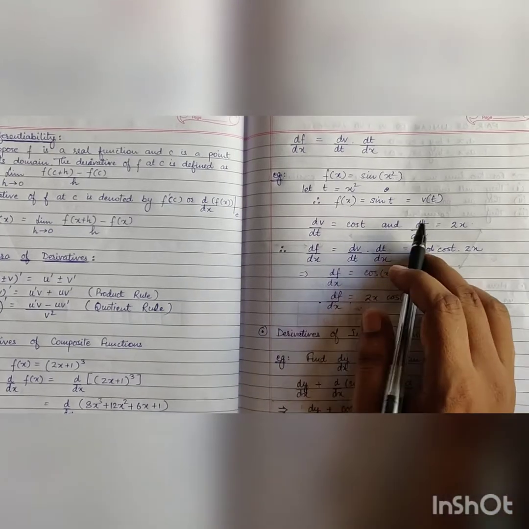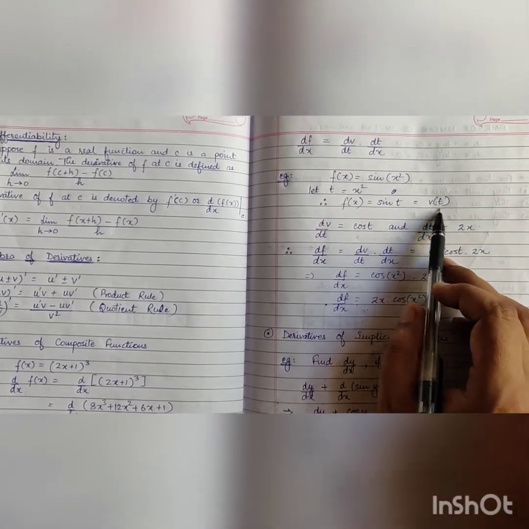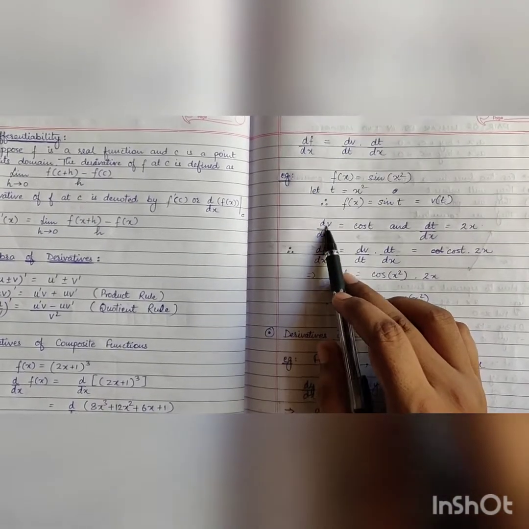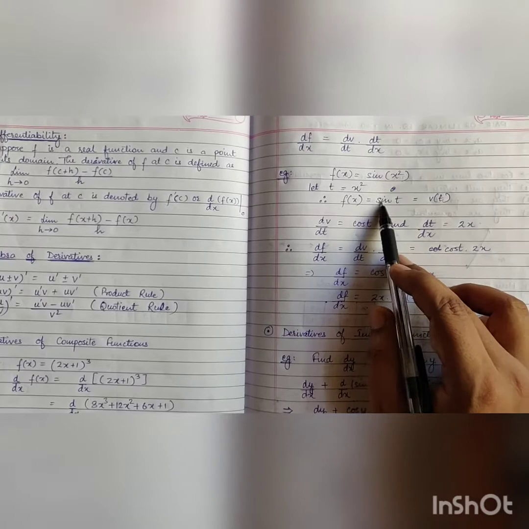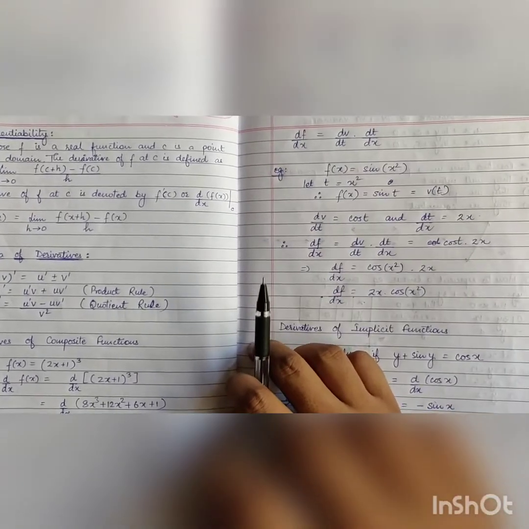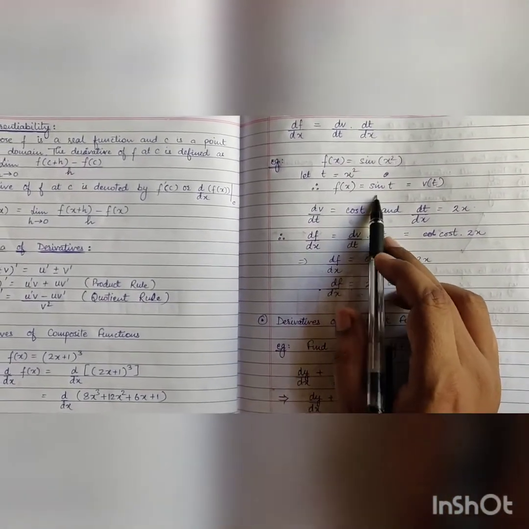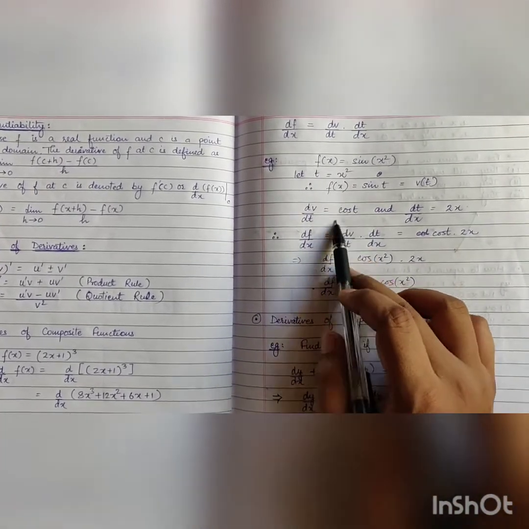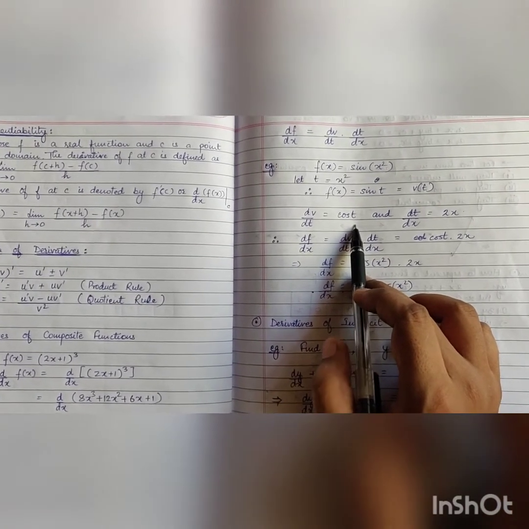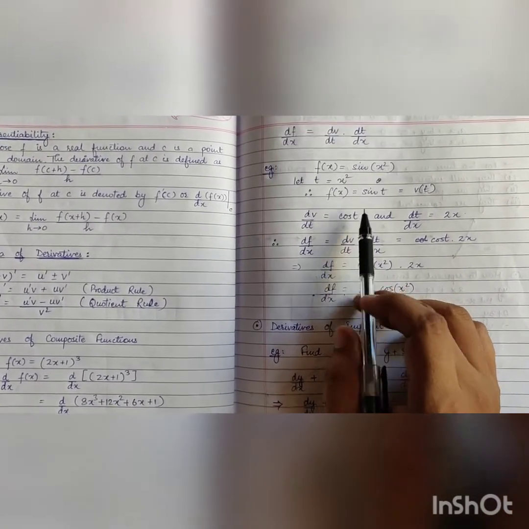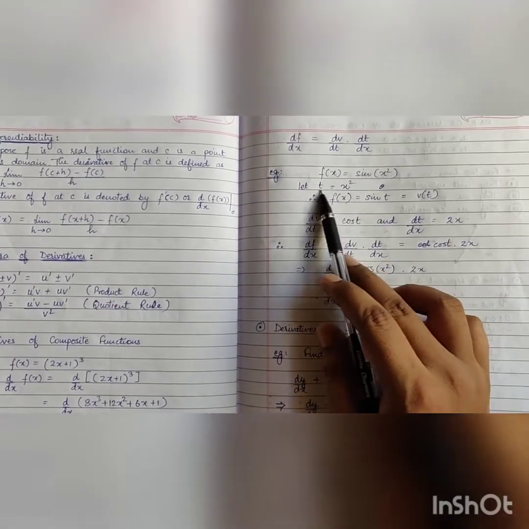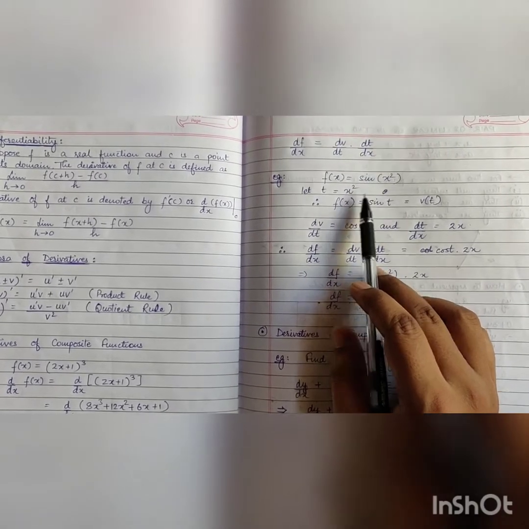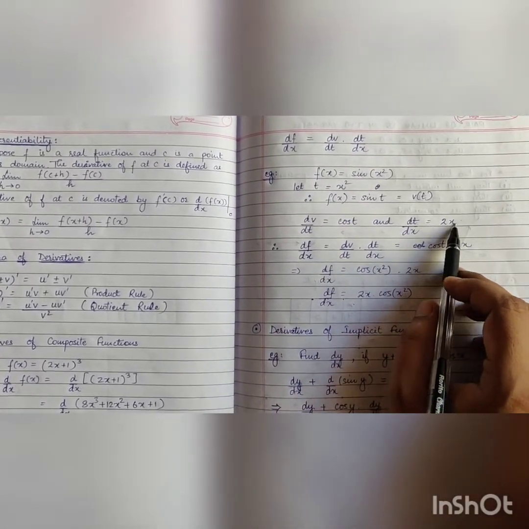Now what I'll do is differentiate this function with respect to t. So if I find the derivative with respect to t, dv by dt, that means the derivative of sin t. The differentiation of sin is cos, right? So differentiation of v with respect to t will give you cos t. And if you differentiate t with respect to x, the differentiation of x square is 2x, right? So dt by dx is equal to 2x.